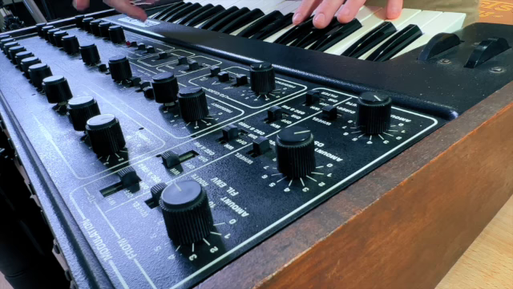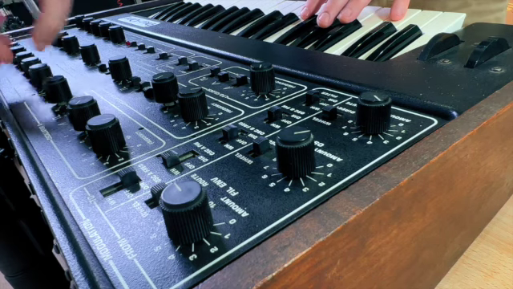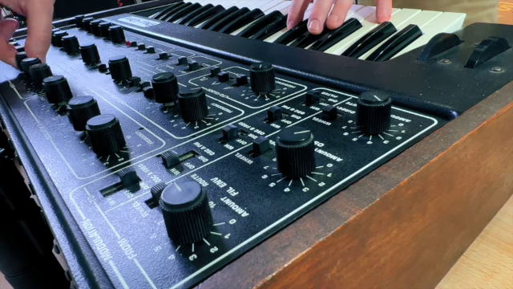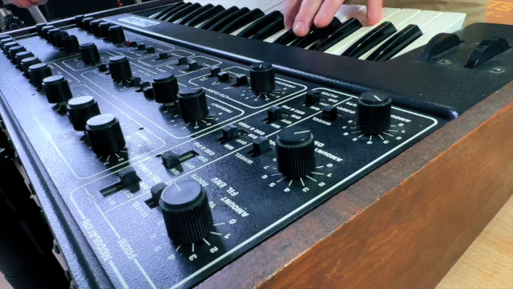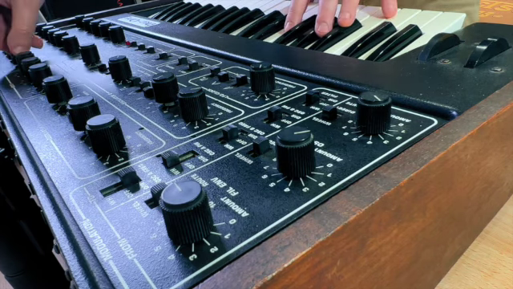Actually, before we listen to the filter, let's listen to the noise. So the noise is your standard white noise. And now let's listen to the filter.